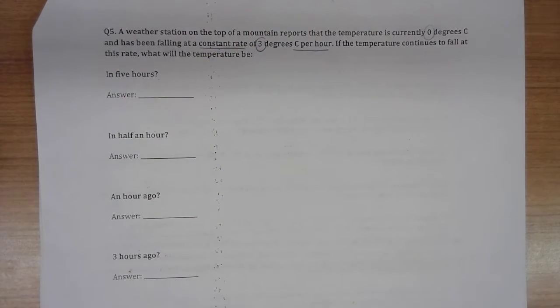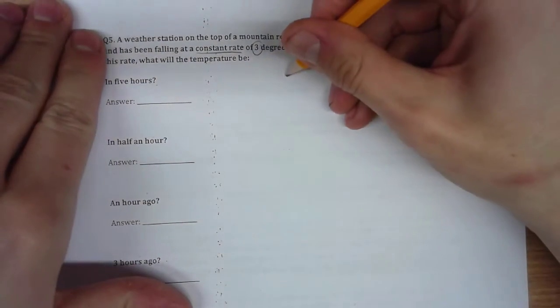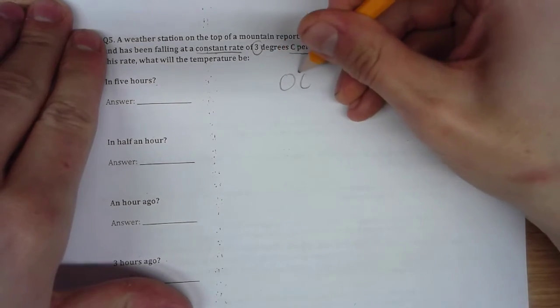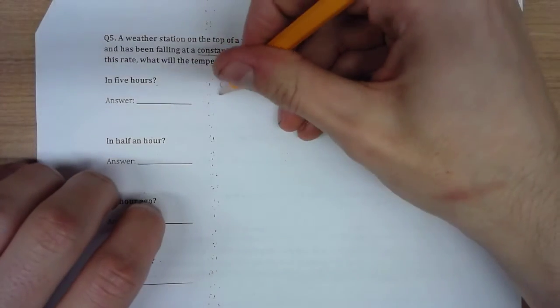So the biggest step that we have to start off by doing is make sure that we understand what is happening in this problem. So just so I know and I can help visualize it, I know that we are starting at 0 degrees Celsius. This is our start.